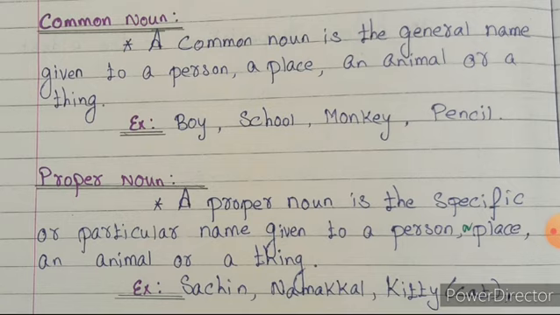The second one is the proper noun. A proper noun is the specific or particular name given to a person or a place, an animal or a thing. It is a particular name. So look at the difference between common noun and proper noun. Common noun is the general name given to a person, place, animal or a thing. But a proper noun gives the specific or particular name given to a person, place, animal or a thing.